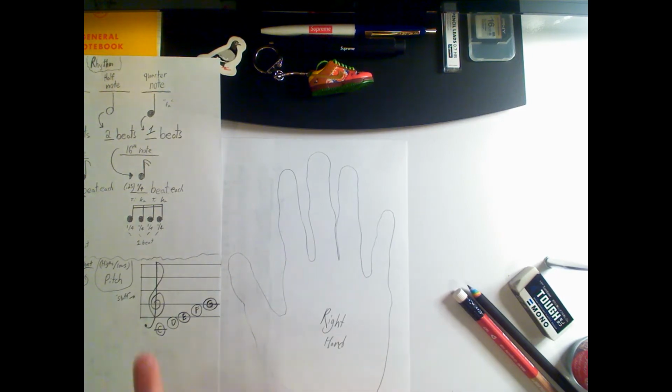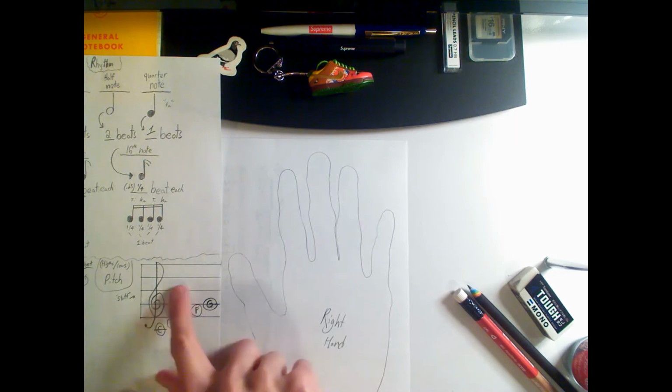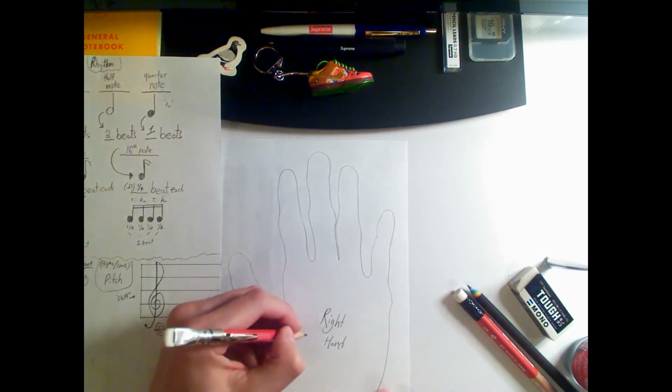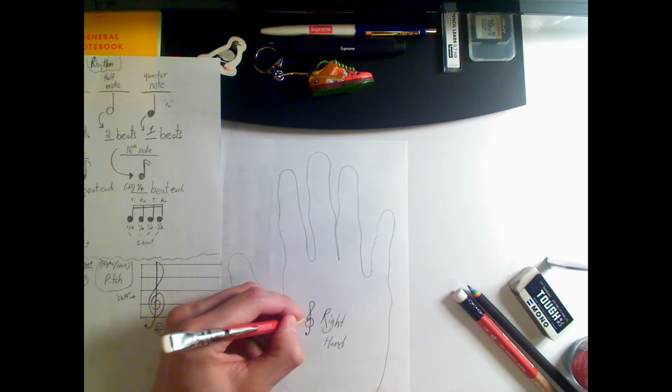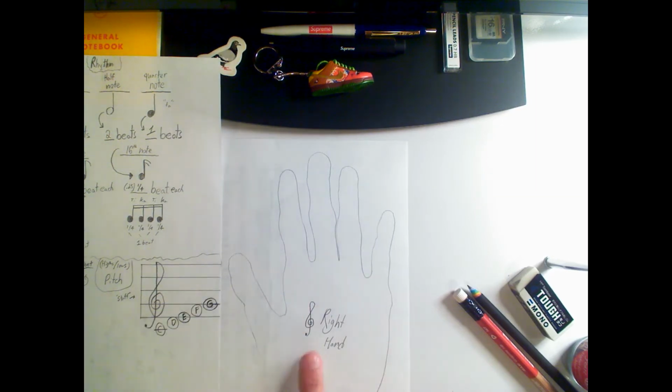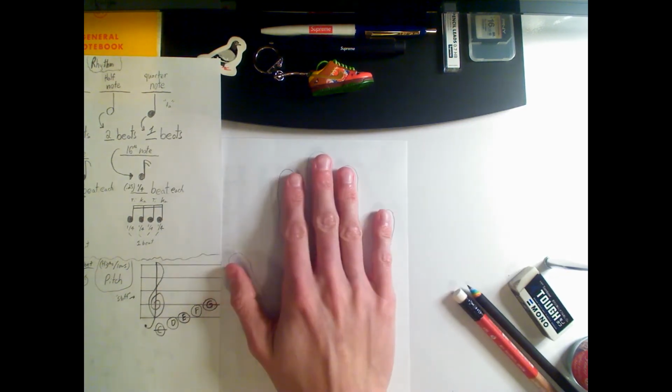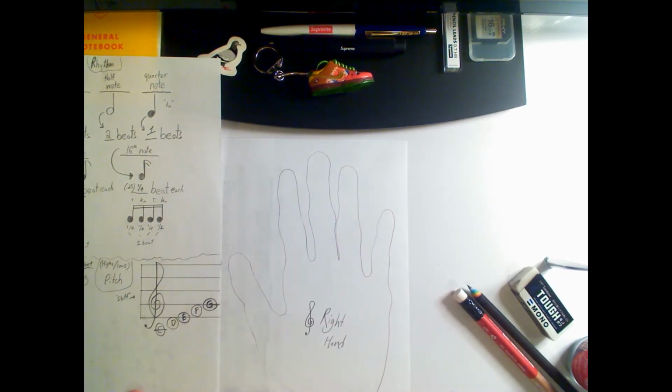So the right hand is going to be used for our treble or higher pitched notes, which is what our treble clef says. So I'm just going to draw a treble clef right here, just to remind us that our right hand is going to be dealing with the higher pitched notes. Now, just like our fingers are, and just like the musical alphabet is, we're going to go from left to right, okay? So we're going to take these 5 notes and apply them to these 5 fingers in order.